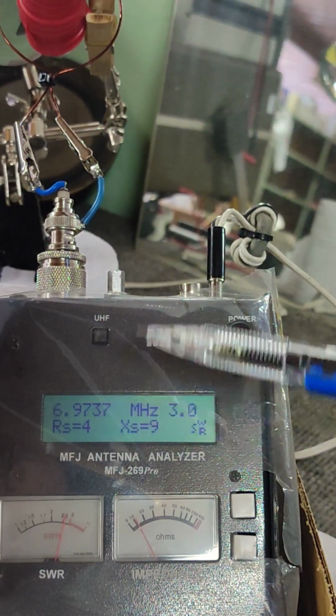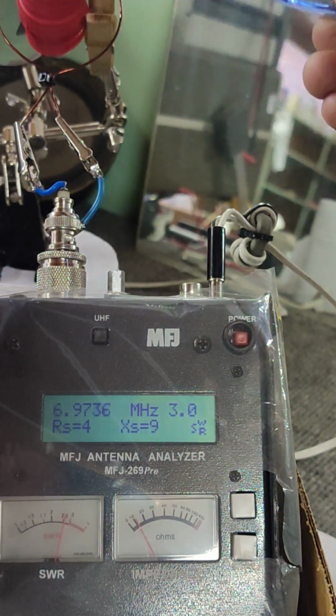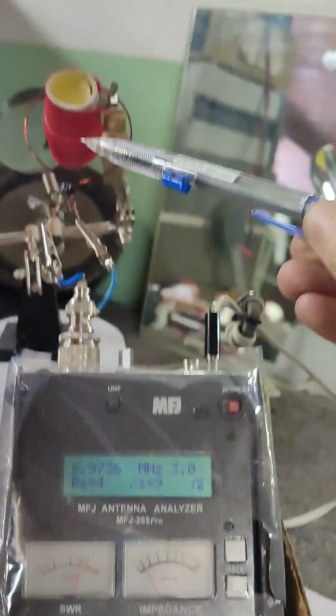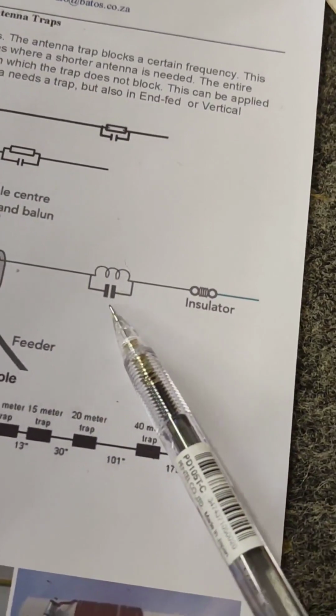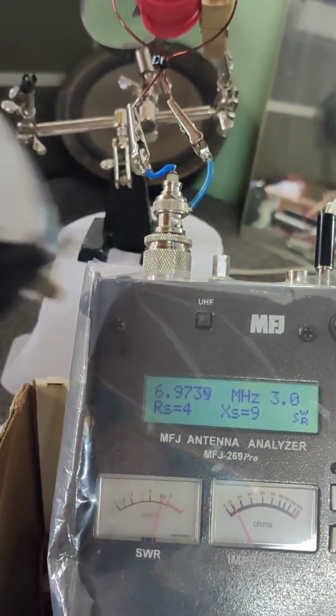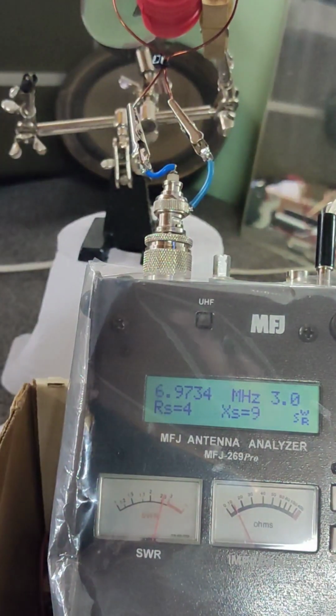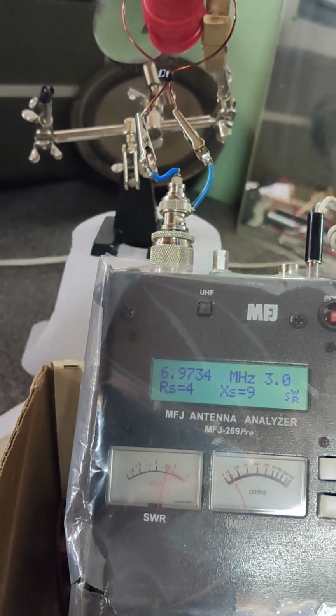Now I'm going to try, okay, that is the capacitor and the copper wire, the actual coil that makes the resonant frequency. So I basically demonstrated the trap that we made out of a coil and a capacitor. Now I'm going to show you how accurate it is with a coaxial cable. All right, now what I'm going to do, let me just zoom out.